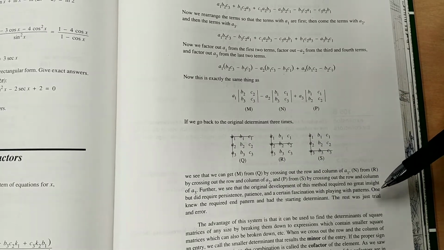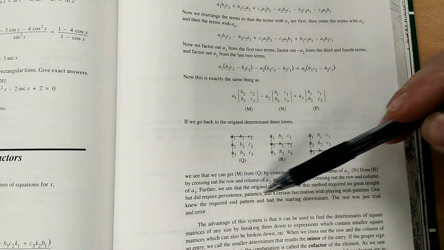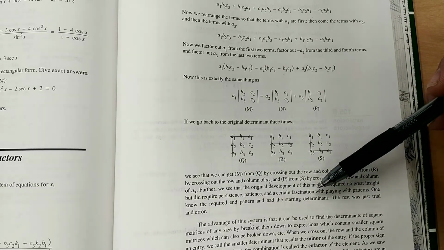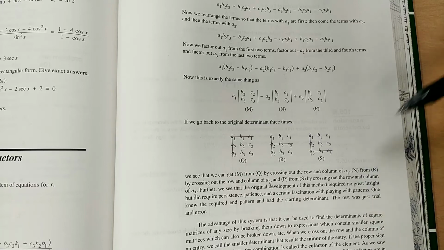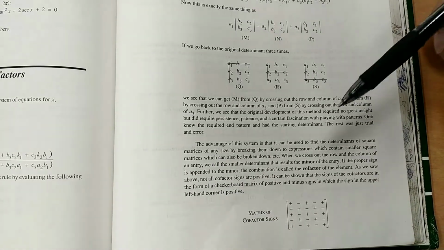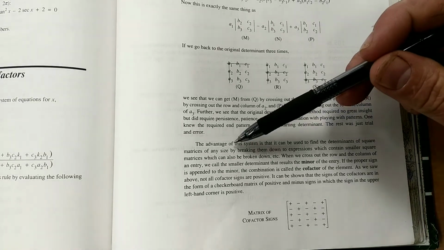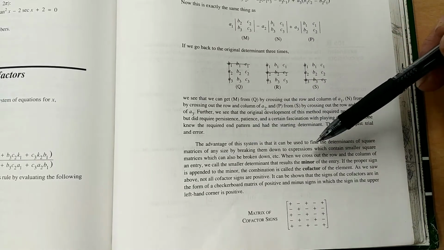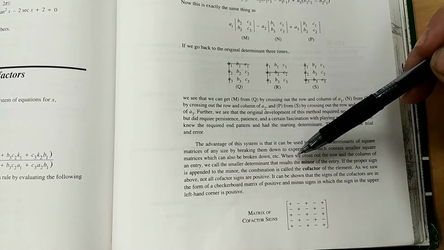And so we can further see the original development of this method required no great insight, but did require persistence and patience, and a certain fascination with looking at the patterns. Whoever figured this out first was playing with a lot of numbers to figure out, hey, wait a minute, it's the same thing. And then they did a lot of trial and error. The advantage of this, why do we care, is that we can use this to find the determinants of a square matrix of any size by breaking them down to expressions which contain smaller square matrices, which also can be broken down further.